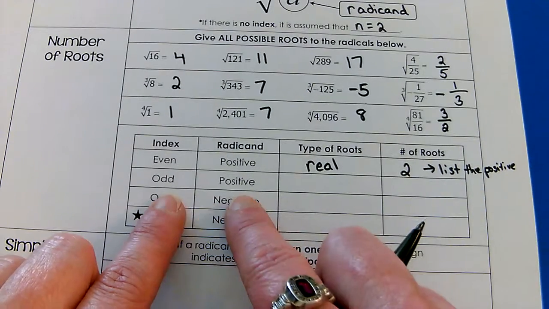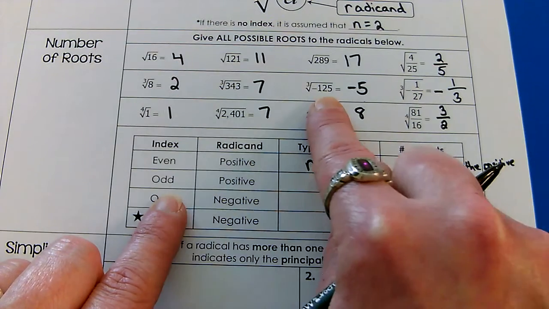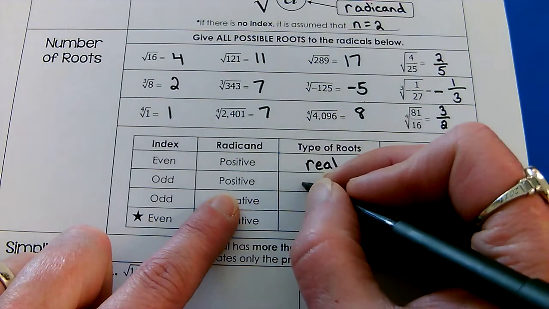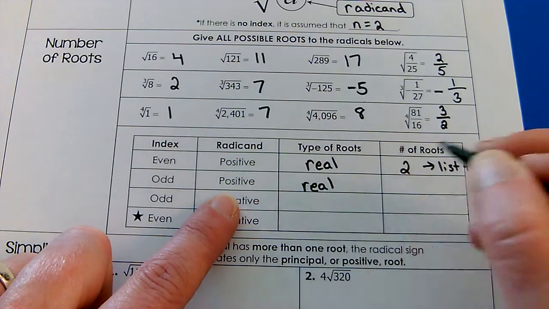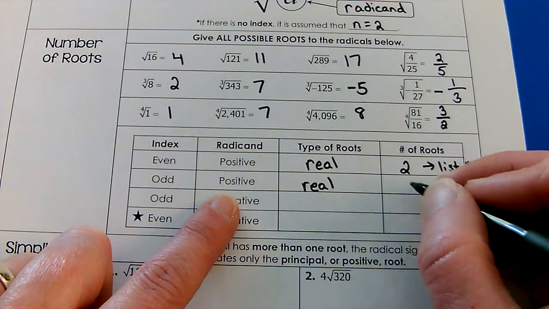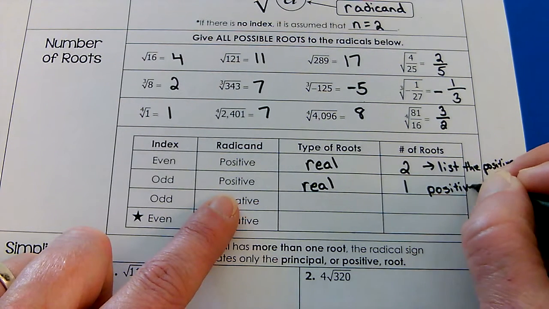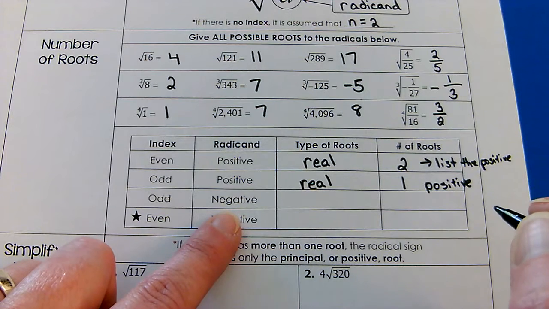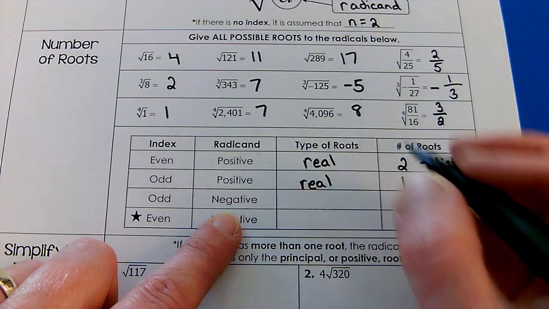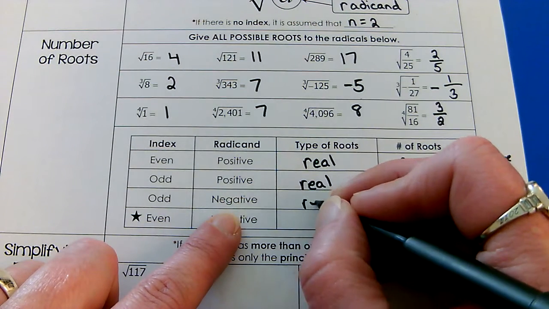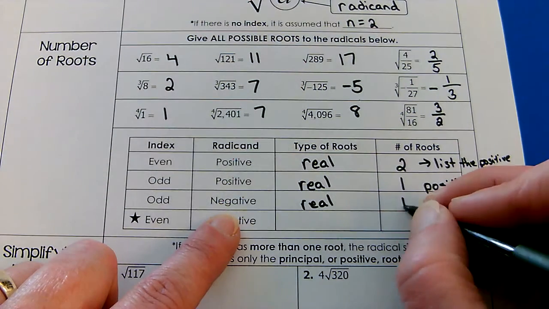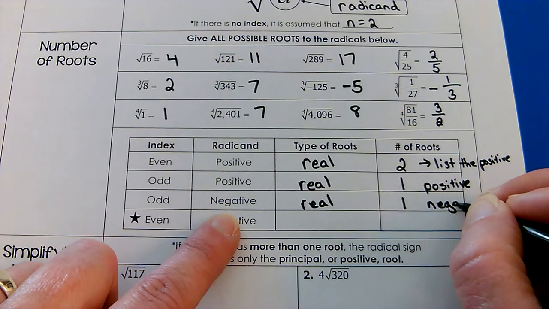What about if we have an odd index? Well, we're going to get a real answer, and it's always going to be one positive answer. If we have an odd root and underneath is a negative, we get a real answer, and it's one negative.